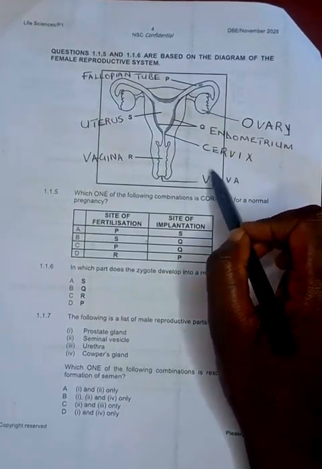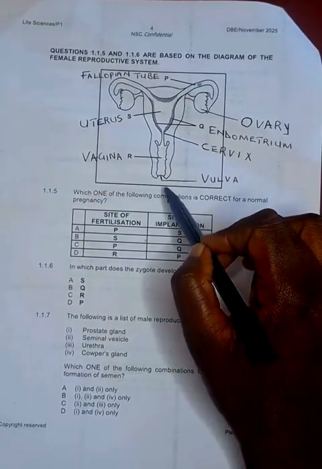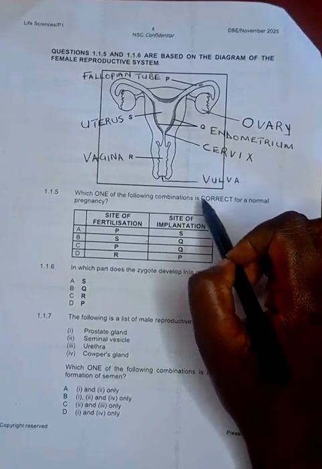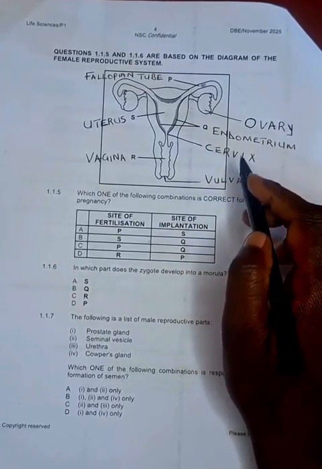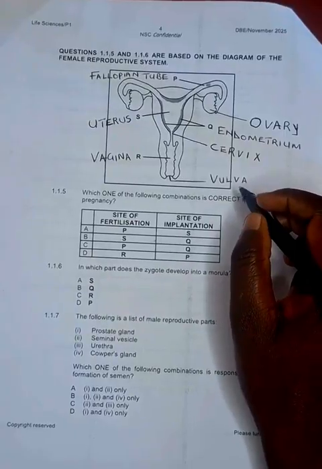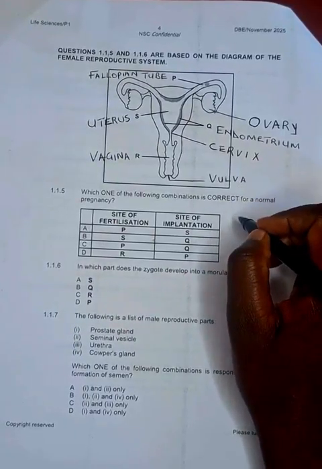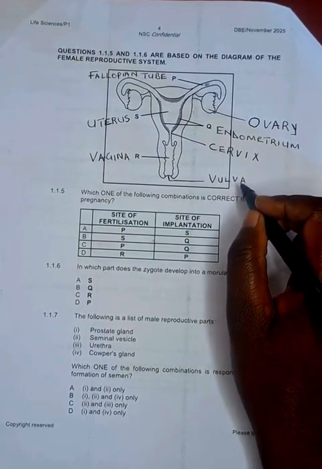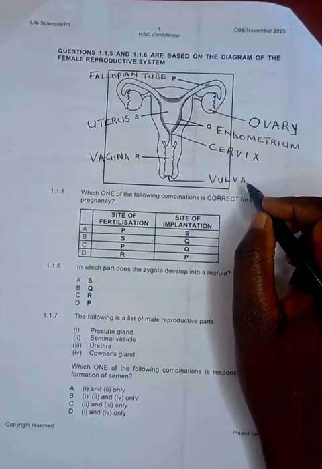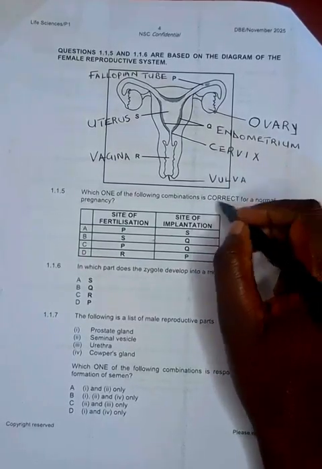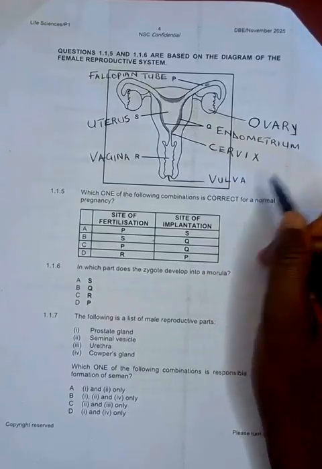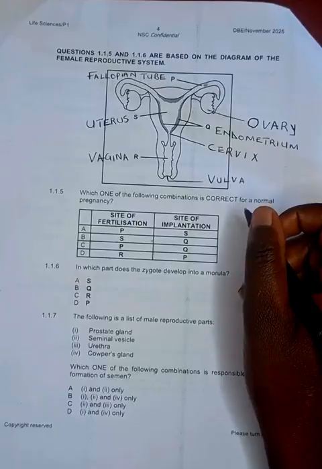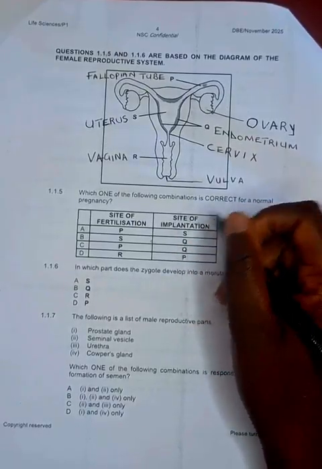Which brings us to our last part, which is the vulva. Now the vulva is this opening to the vagina. So the vulva is the external genitalia of the female reproductive system, and it consists of two vaginal covers which are known as the labia, where we have the labia majora and labia minora. Okay, so grade 12, you don't have to know these names as long as you know that the two vaginal covers are known as labia.